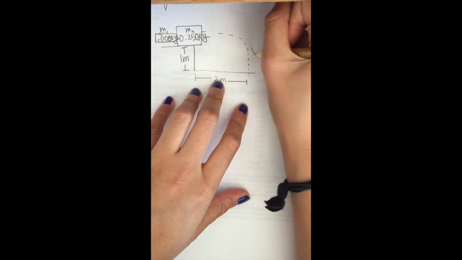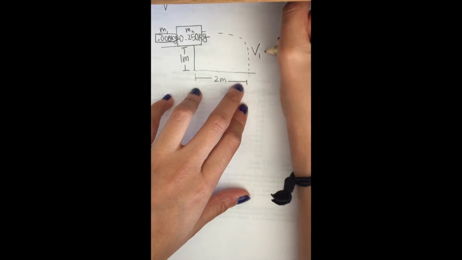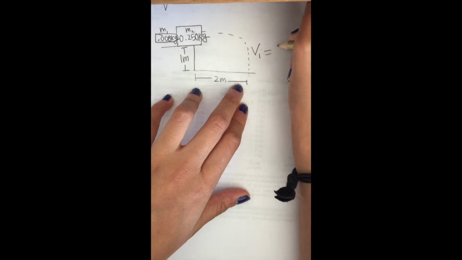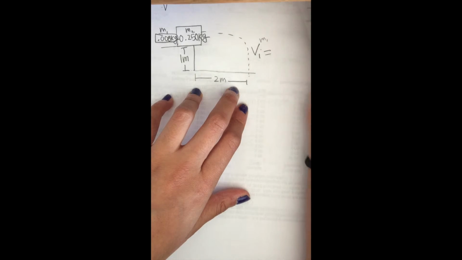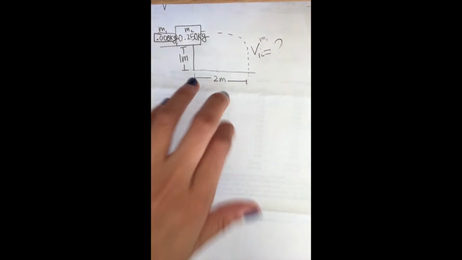Okay, so this is what we are given, and we are asked to solve for the initial velocity of the bullet, which is mass 1. So mass 1's initial velocity, that's what we're asked to find.